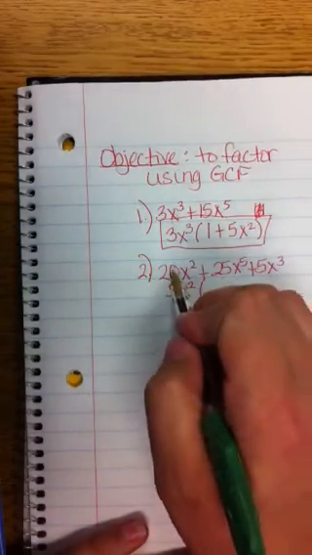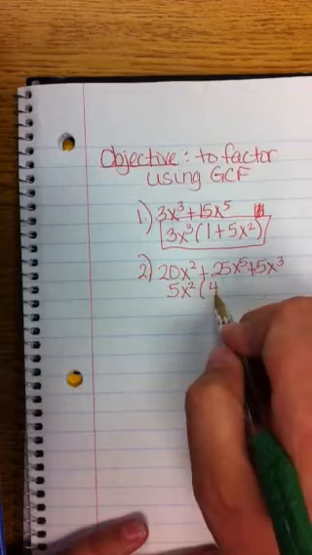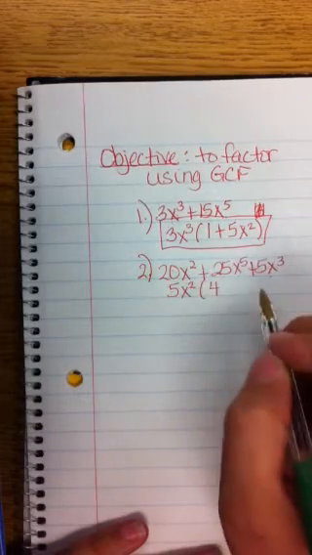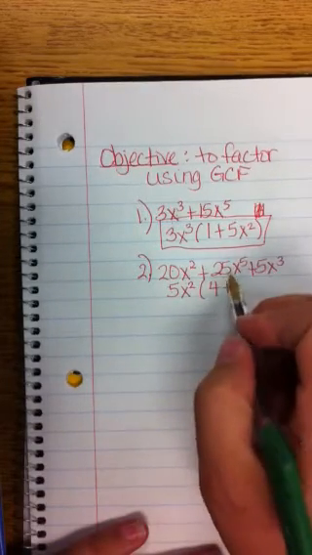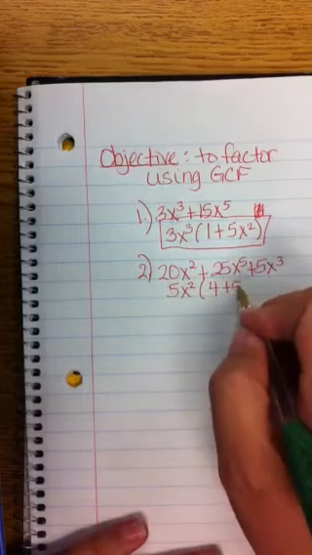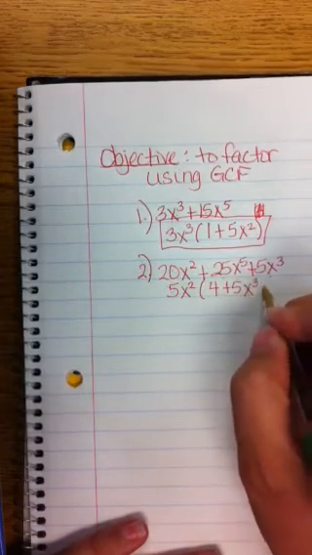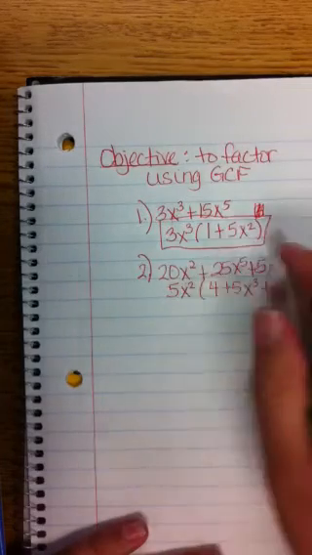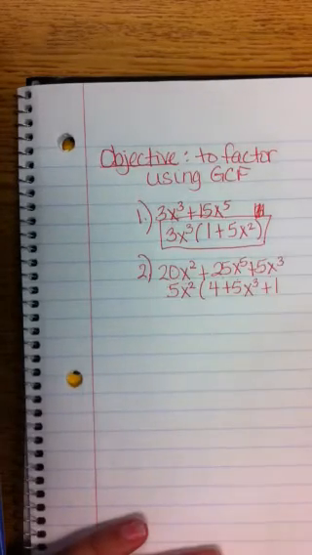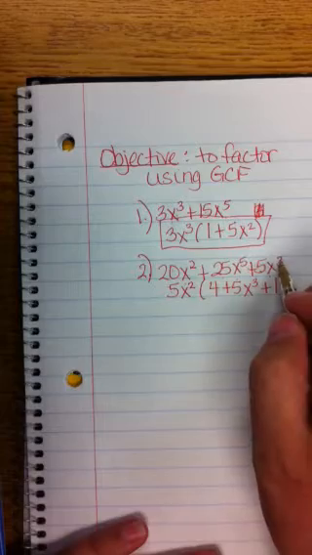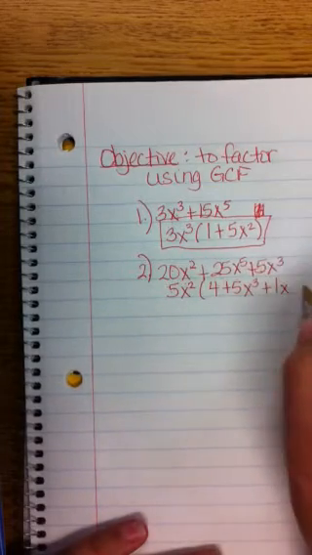Then we divide and subtract. 20 divided by 5 is 4. 2 minus 2 is none, so no x's. 25 divided by 5 is 5. 5 minus 2 is 3, so 3 x's. Plus 5 divided by 5 is 1, and either put the 1 or don't, in this case. 3 minus 2 is 1, so 1x.